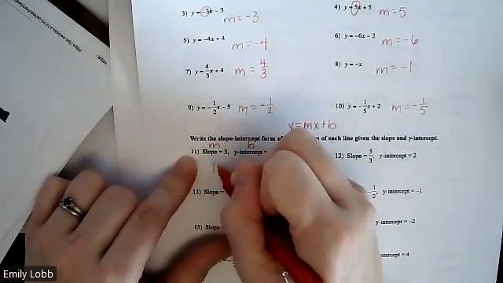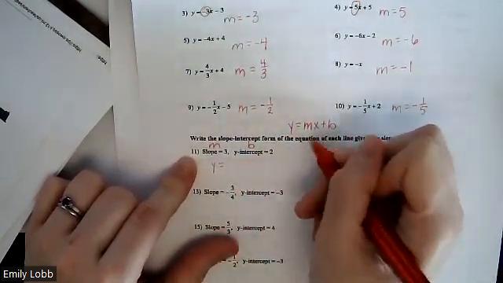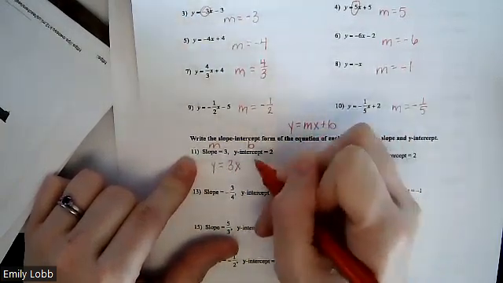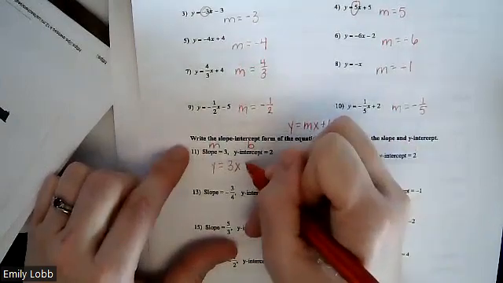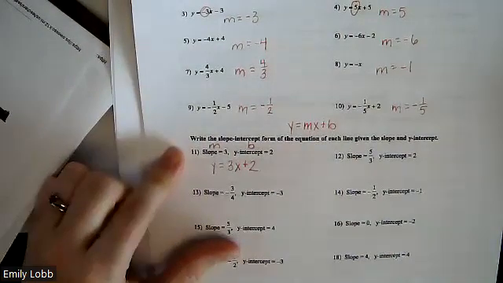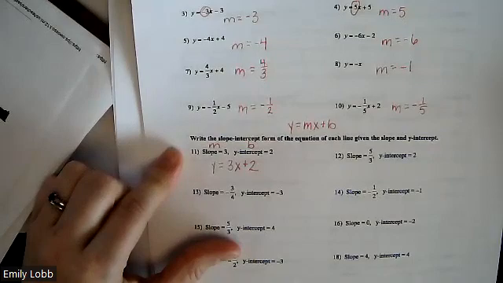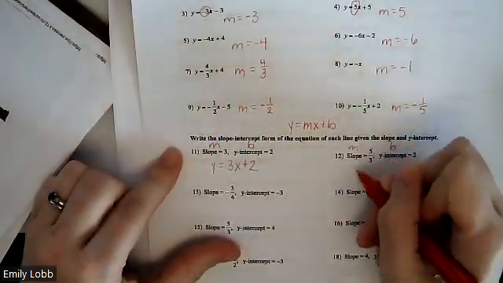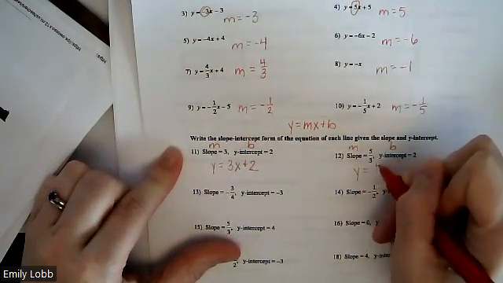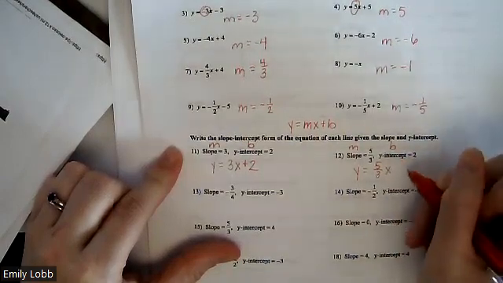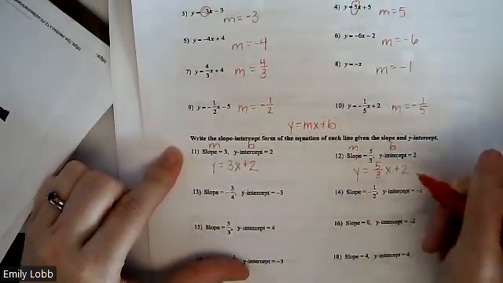So we have y equals our slope, which is m, so 3x plus b. In this case, we're going to say plus 2 because our y-intercept is +2. Okay, so we're just filling in m and b. So again, slope is m, y-intercept is b. So we have y equals m, which is 5/3, x plus b, which is +2.